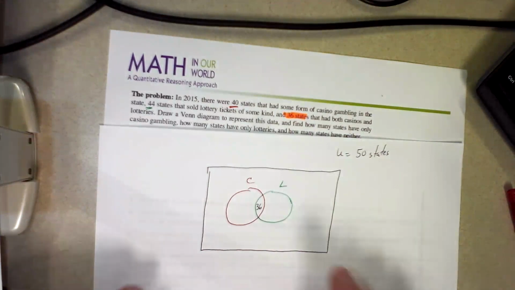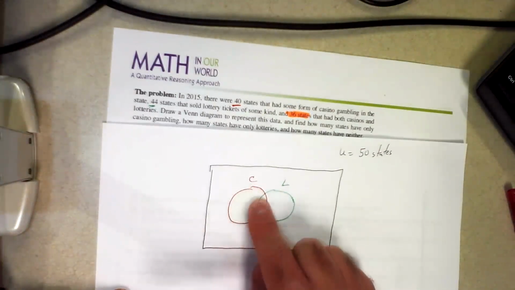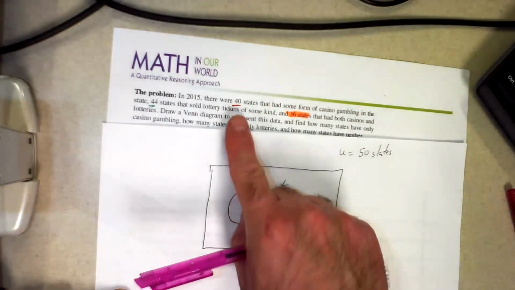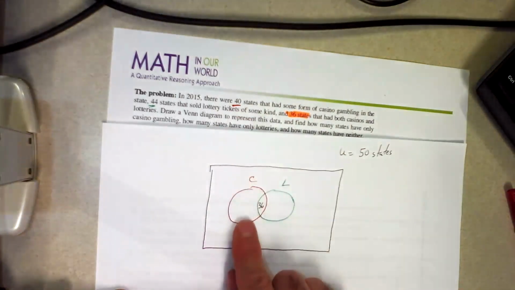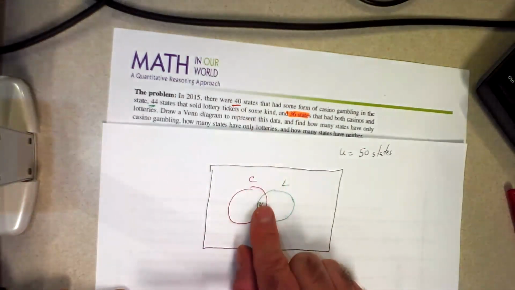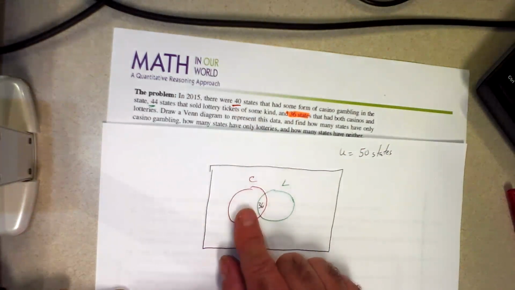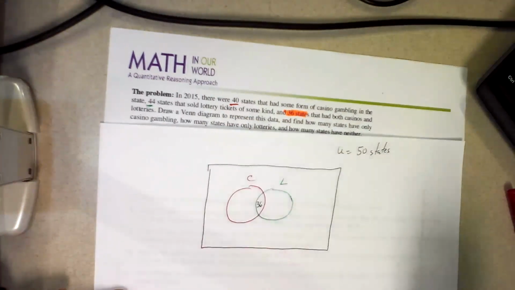Right? And now let's figure out the other piece. I know the red circle is supposed to add up to 40. I want to figure out this missing piece there. I know 36 of the 40 have both casinos and lotteries, but which ones just have casinos? So how do I do it?